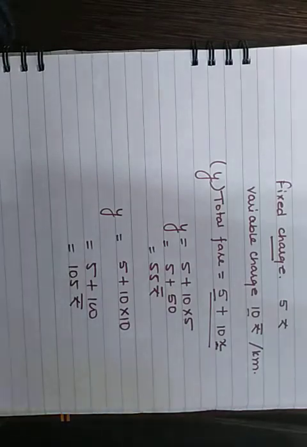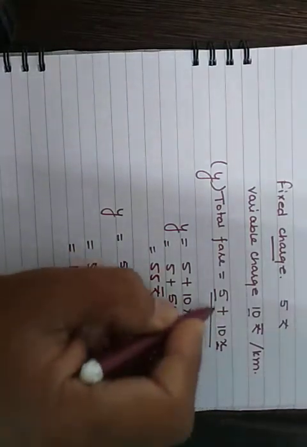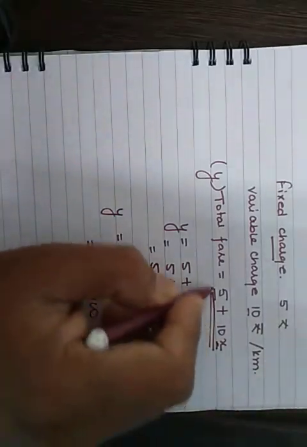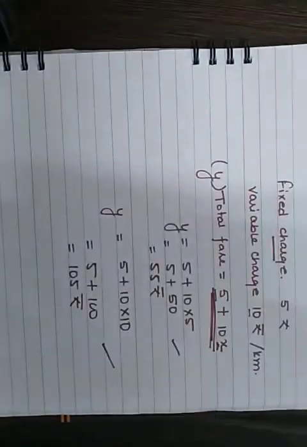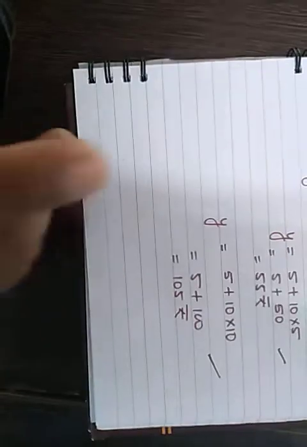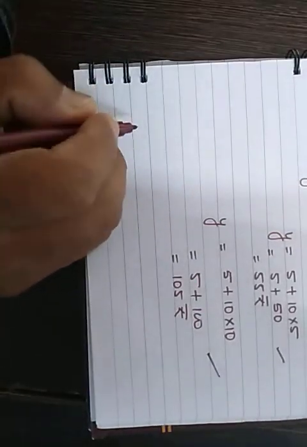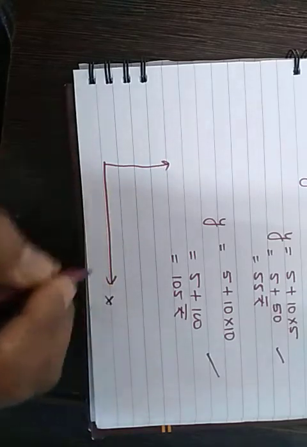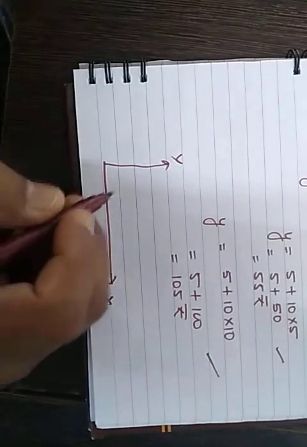So what we are seeing is that the same equation is used many times, and this equation is a kind of polynomial.